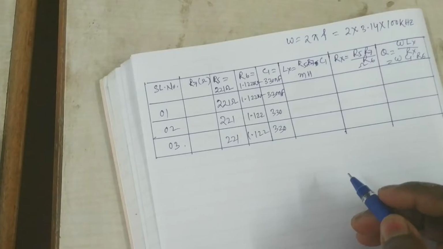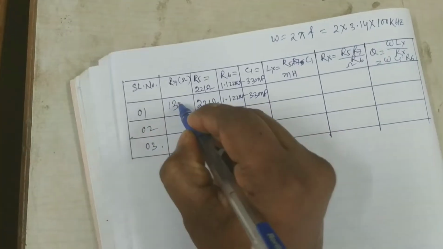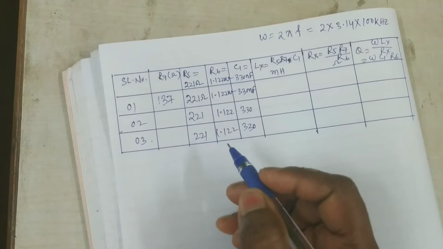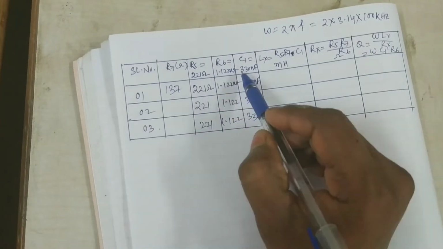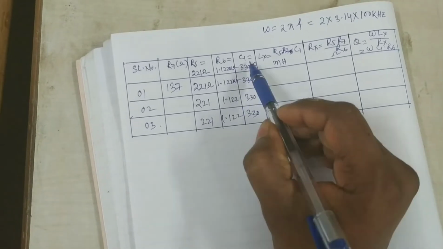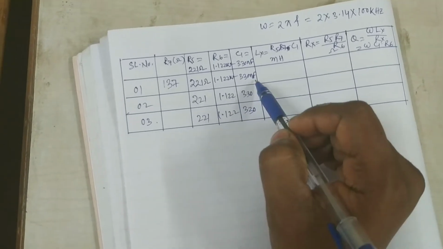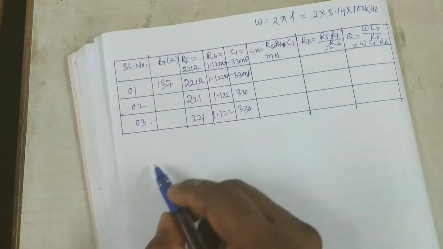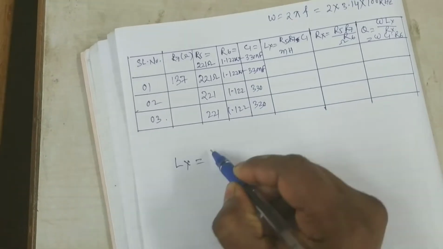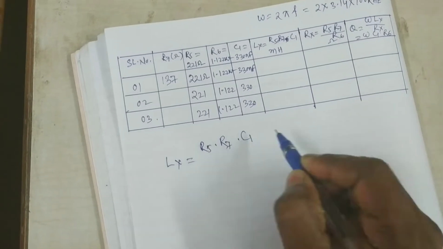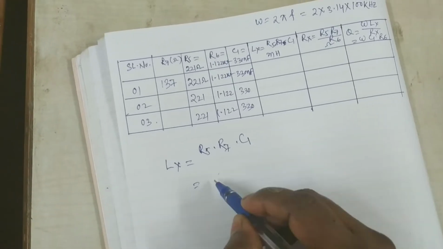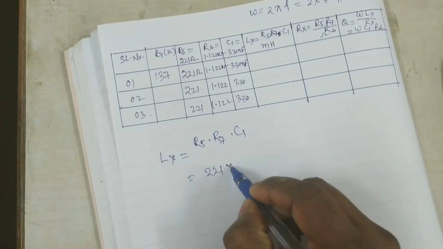here R7 is 137 ohm and R5 is 221. It is written. R6 is 1.122 kilo ohm. C1 is 330 nanofarad. So find out Lx. So Lx equal to R5 into R7 into C1. So R5 is 221.